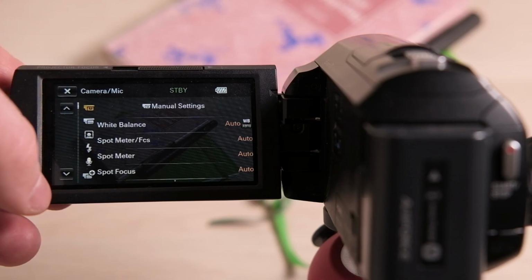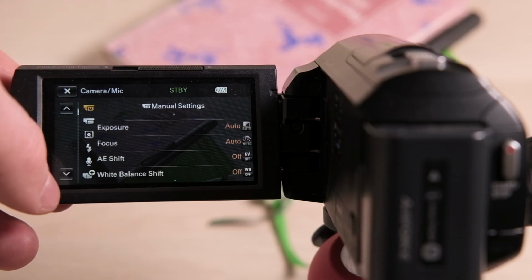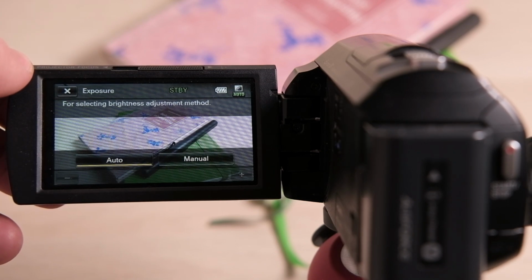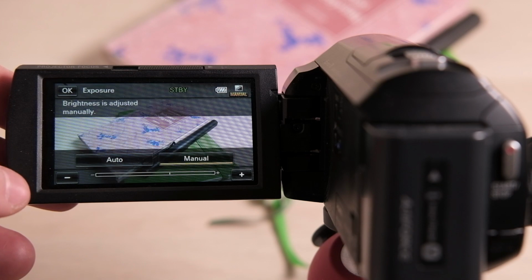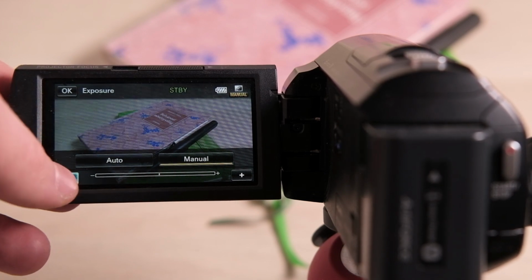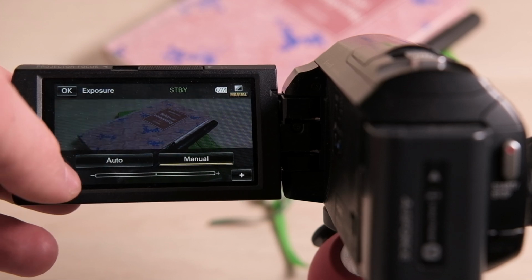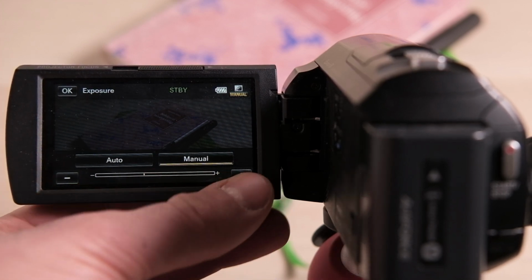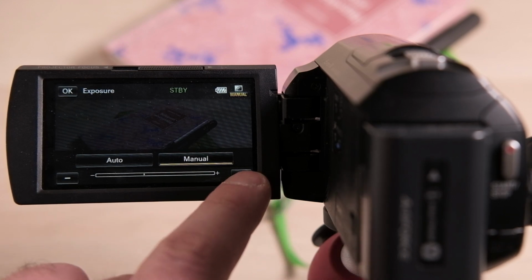Finally, for the camcorder, you're going to have to go into the menu again, and here you'll have a separate setting for exposure. By default it's set to auto, but I'm changing it to manual, and here it gives me the option to basically just change the brightness. The camera is still going to decide on everything else automatically. I can just tell it how bright or dark I want the image.